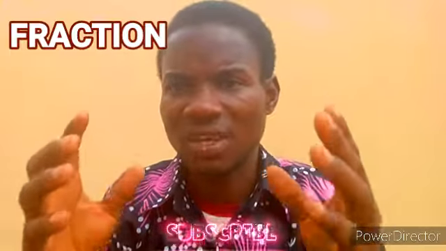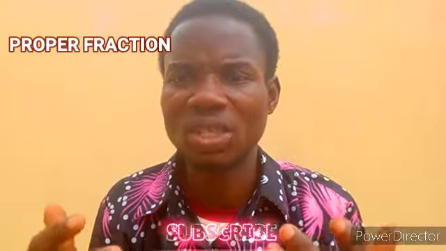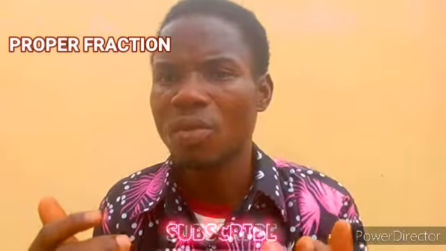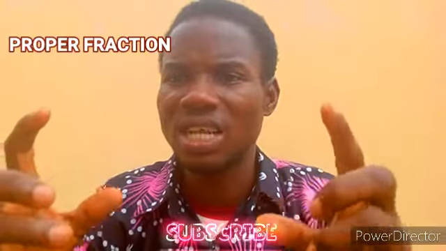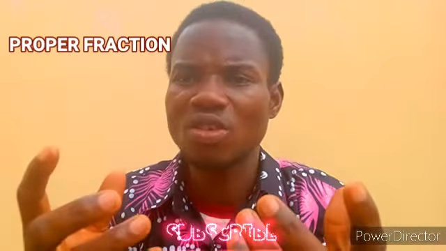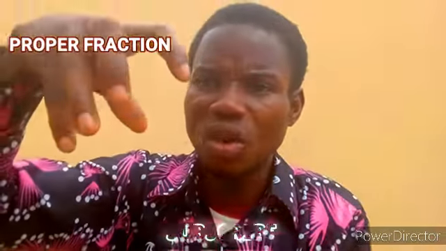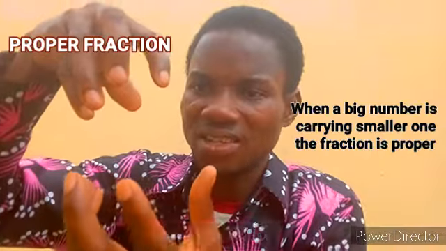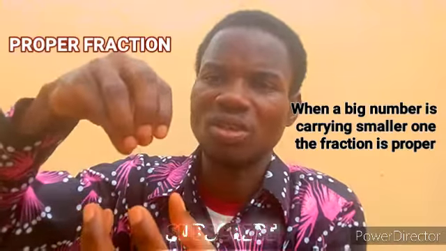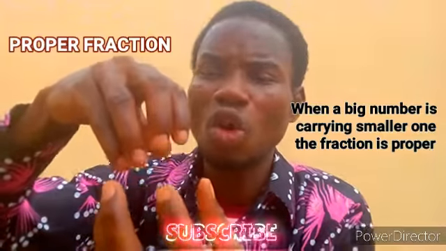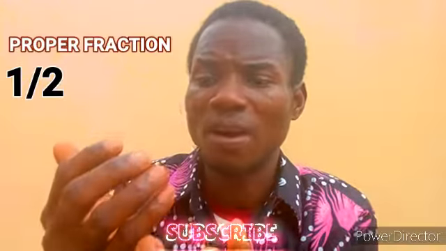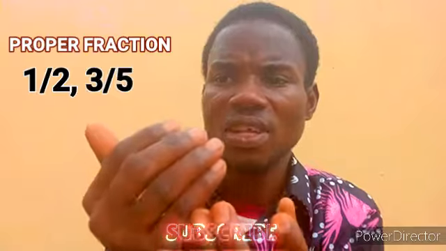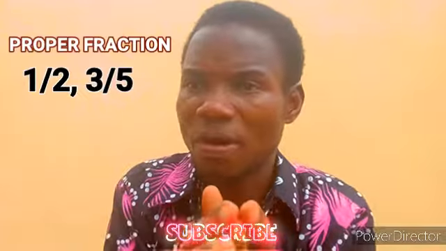And the first and the most common one is what I call proper fraction. When we say proper fraction, it means something that is normal. Proper fraction means when numerator is small and denominator is big. So that is proper fraction. For example, where we have 1/2, that is a proper fraction. Where we have 3/5, that's a proper fraction.